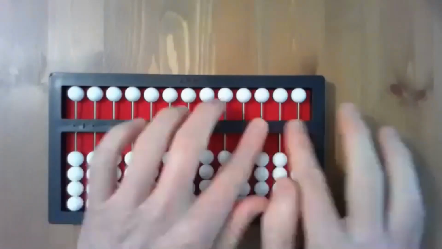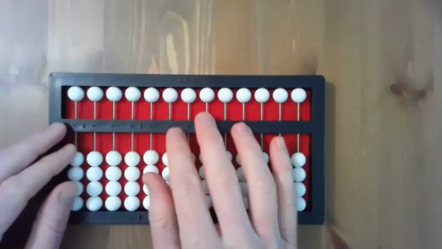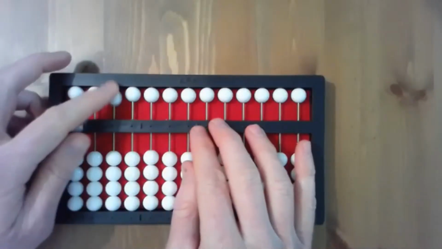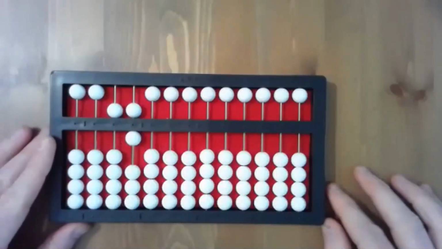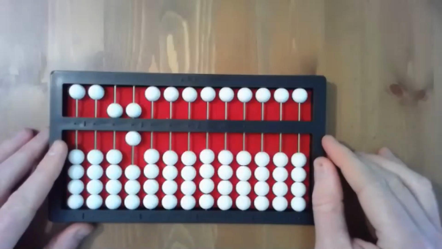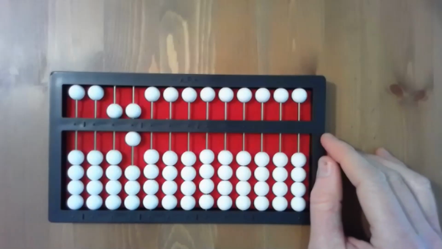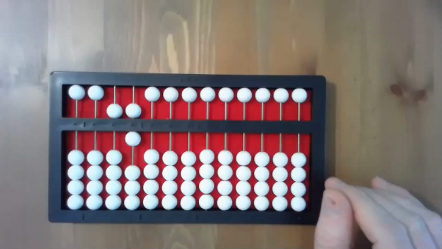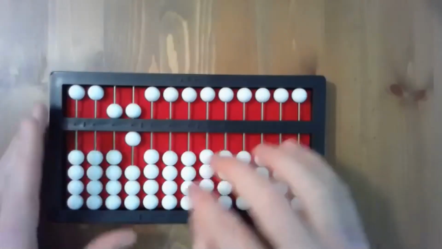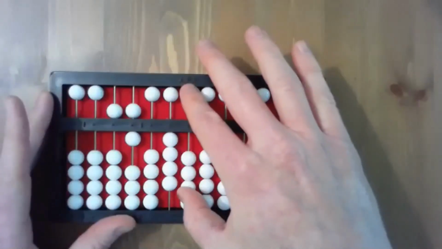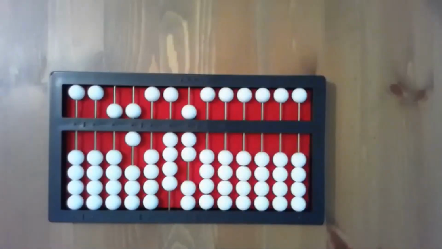Which section? The billion section, that's right. Okay, 56 in the billion section. And where am I going to set my multiplier, the 47? Millions, right. So 47 in my millions section.